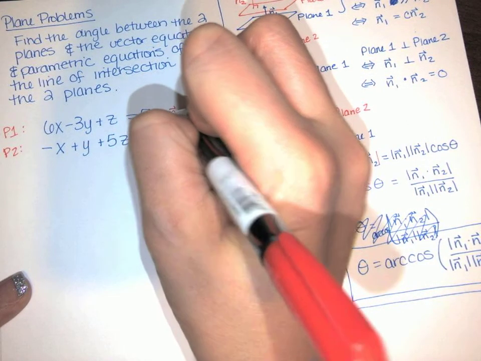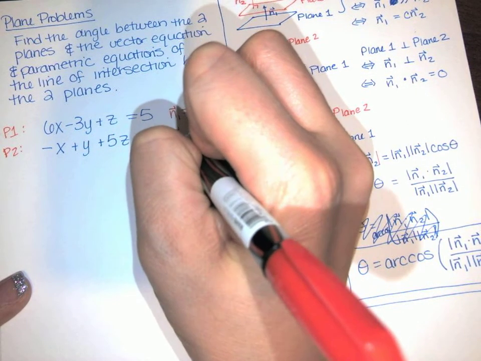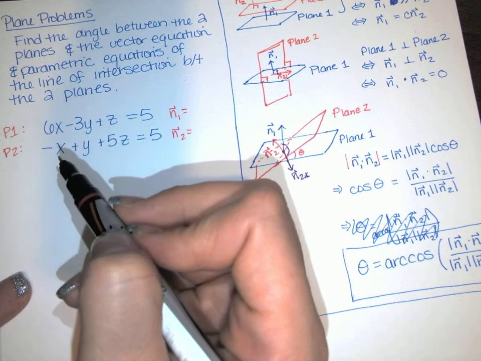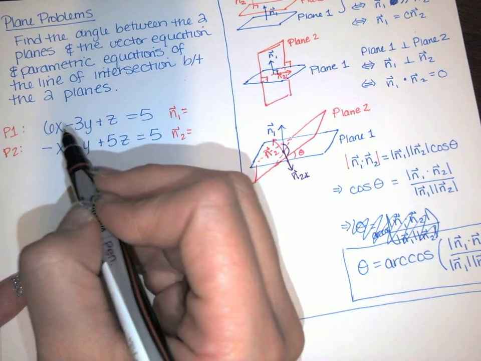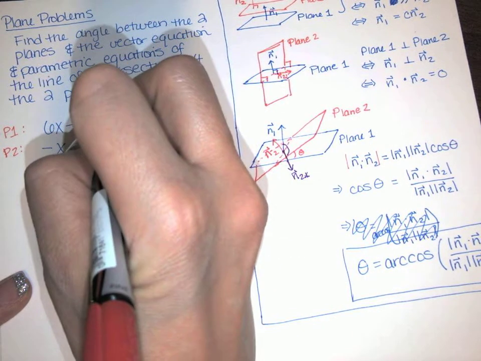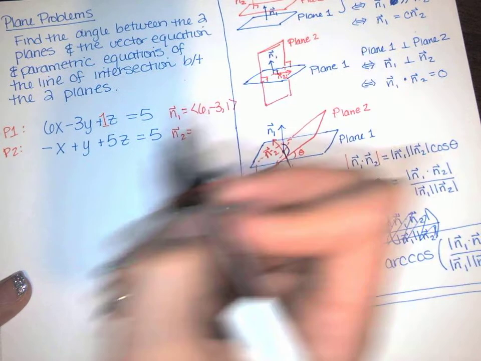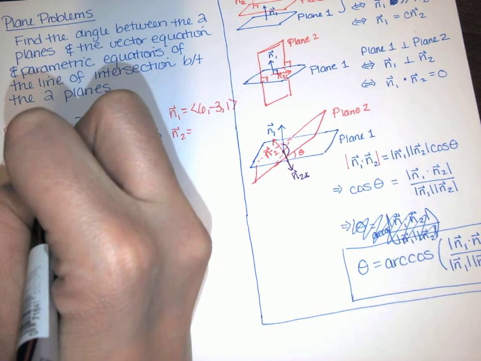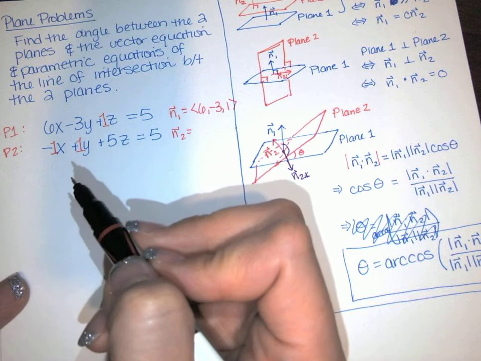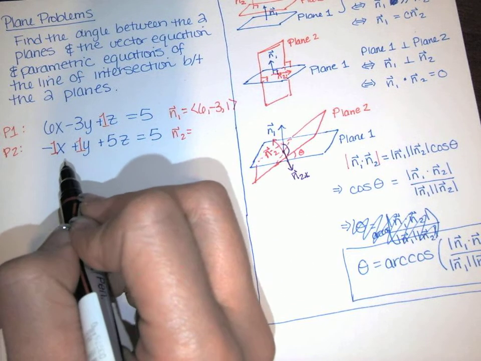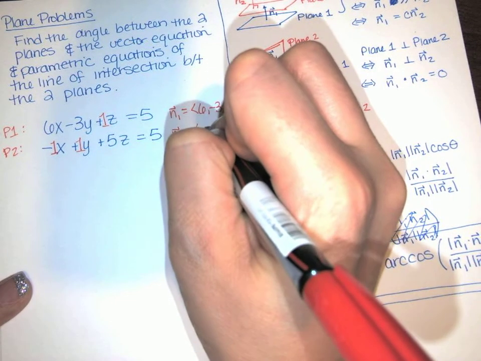Remember how we find the normals? You just read off the coefficients of x, y, and z. So we have a 6, a -3, and an implied 1. So this normal is 6, -3, 1. And here, we read off the coefficients of x, y, and z. We have -1, 1, and 5.